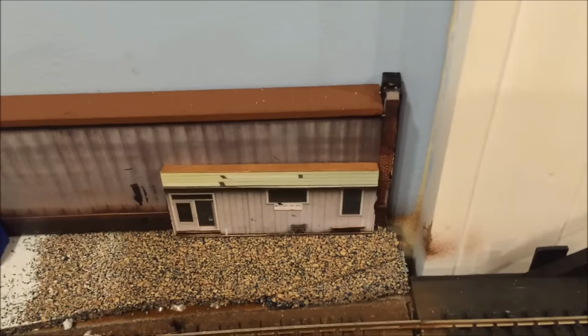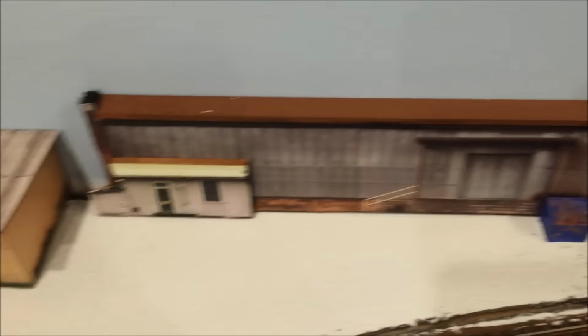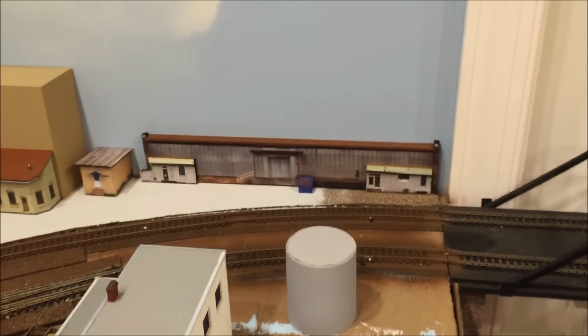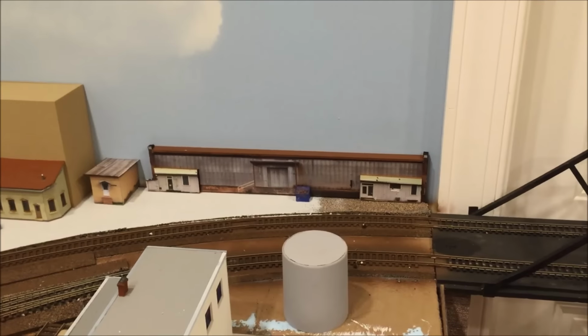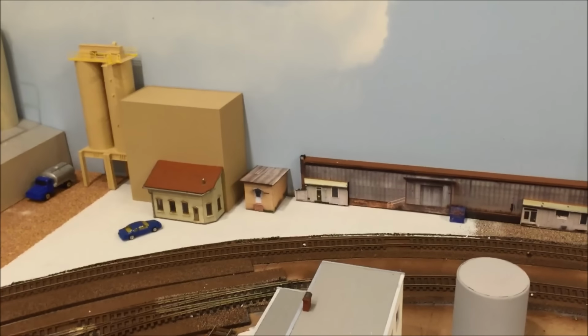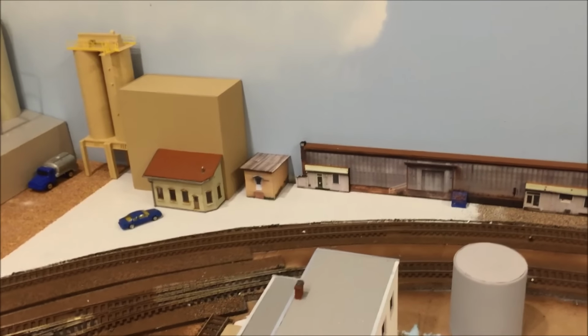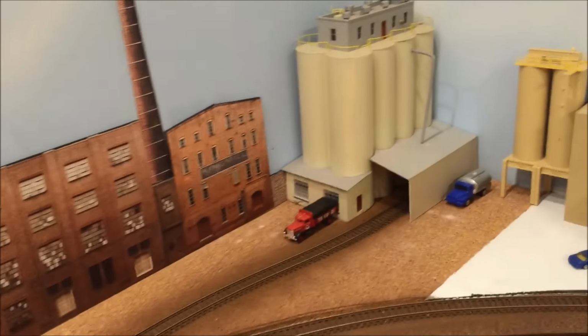I had some rust colored paint that I used on the top there. And from a distance, I think it looks pretty good. It looks like a couple of entrance ways or office buildings into that warehouse. Then I'm not sure if that little office building is going to stay there or not. I may move it. And again, not sure about the grain area. I may do something with it.